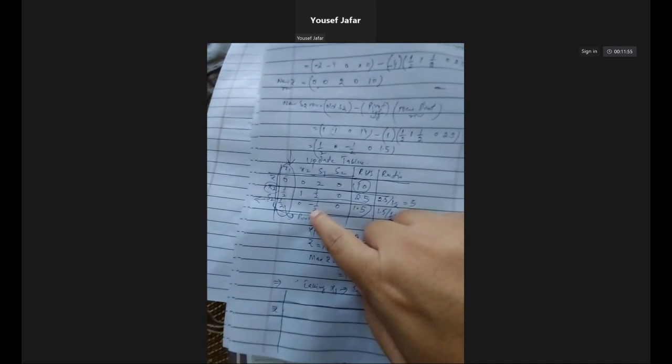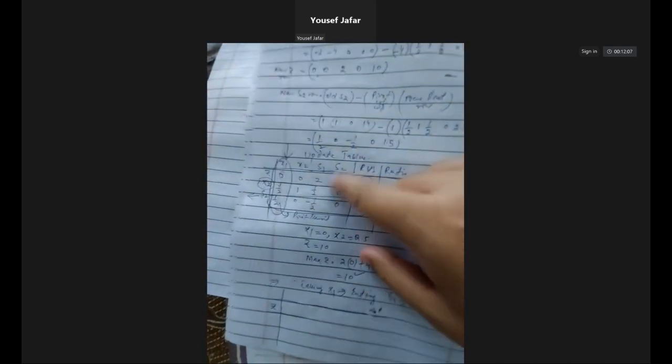Because in the last row we see that we have one negative value. So whenever in the last row, or in any column of this table, you have a negative value, it means that the optimal solution has not yet arrived. It can have another optimal solution. This is a condition. When there is a negative value over here, you can say that the optimal solution has not yet arrived, or it has an alternate optimal solution.